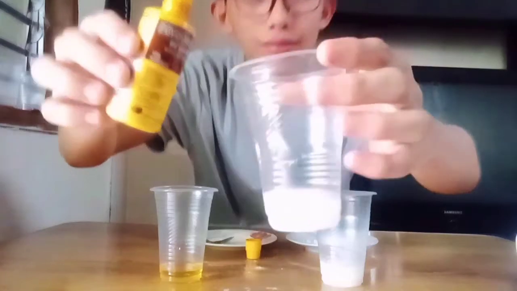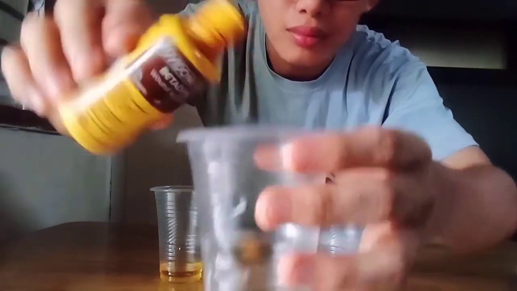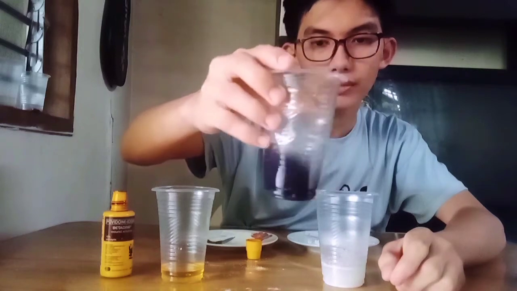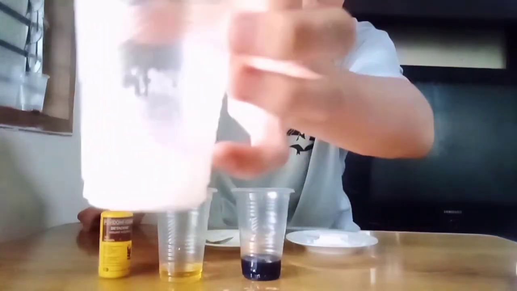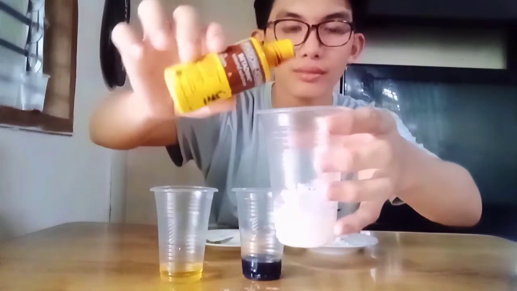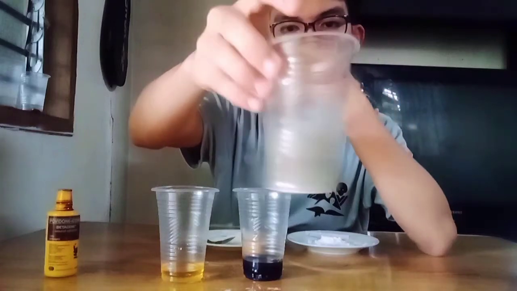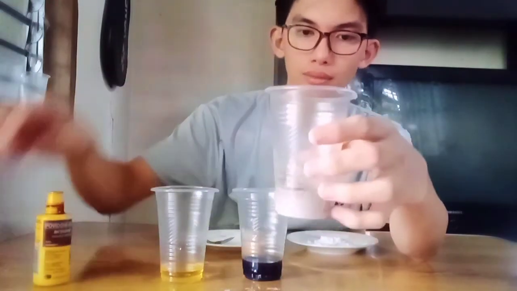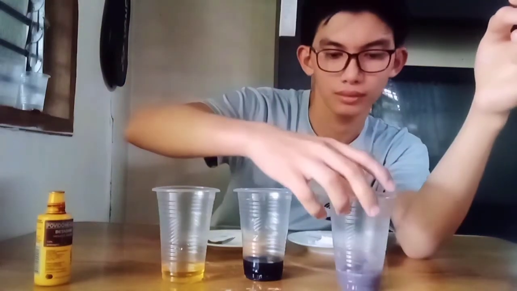Now, we will put drops of iodine to our starch solution, and this will look like this. Mix. Now, it has a blue or purple color. Now, for the other solution, let us drop iodine onto the solution. And this is what it looks like. It has a color violet.